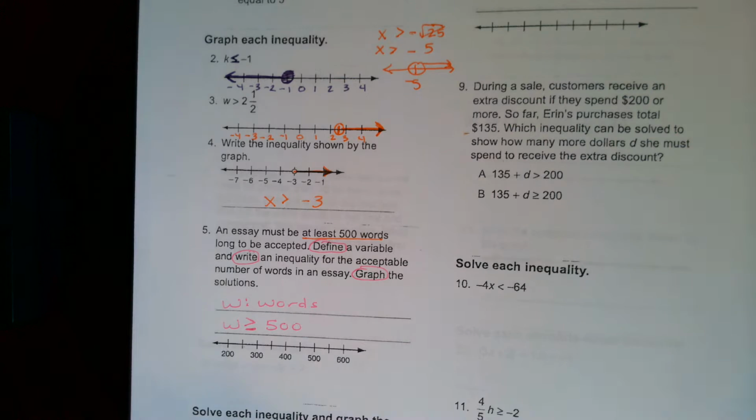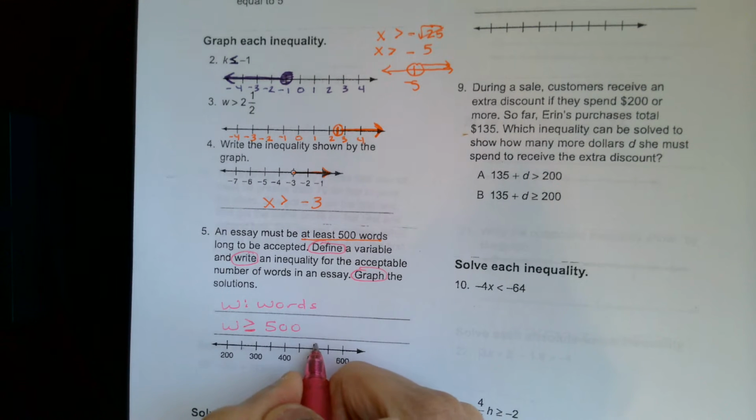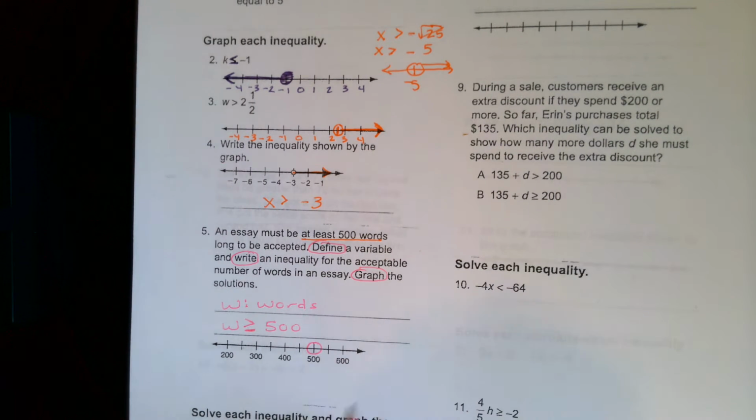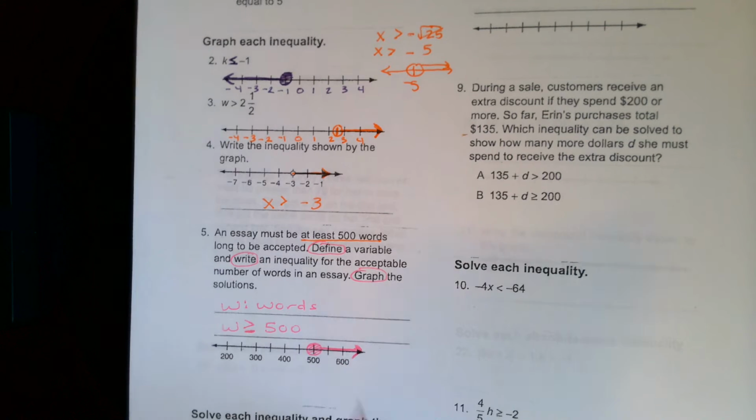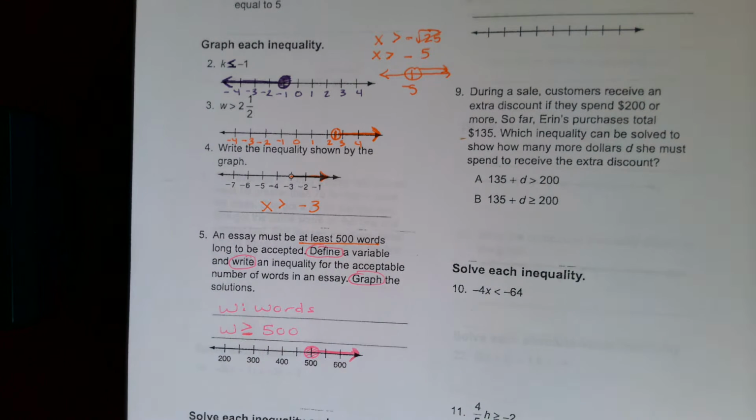All right, let's graph it. Greater than or equal to 500. So I find 500, I fill it in. It is equal, so I'm going to fill it in. And it's going to go to the right. We're all done.